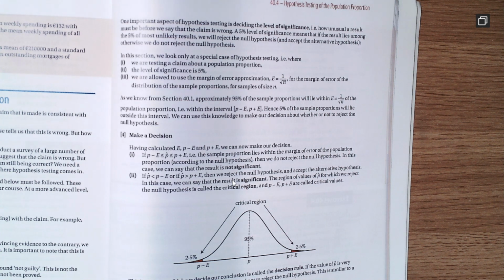Now, if P hat is smaller than P minus E or bigger than P plus E, that means it is within the critical region. Therefore we reject the null hypothesis and accept the alternative hypothesis. In this case we say that the result is significant. The region of values of P hat for which we reject the null hypothesis is called the critical region. Go over all this and you'll see it falling back into place.